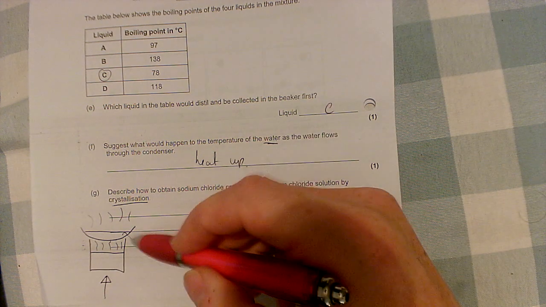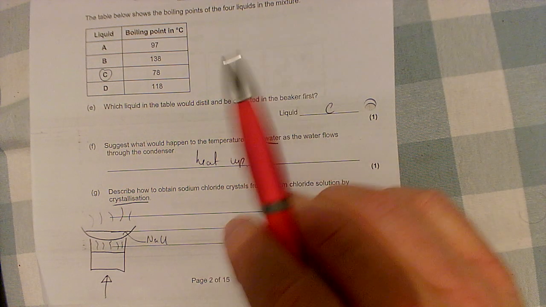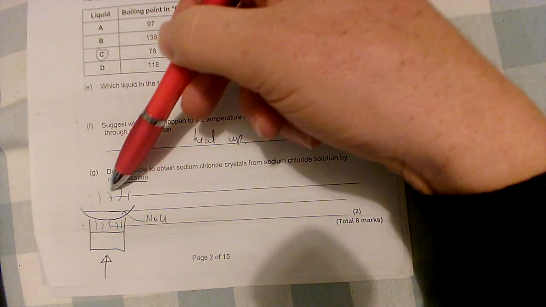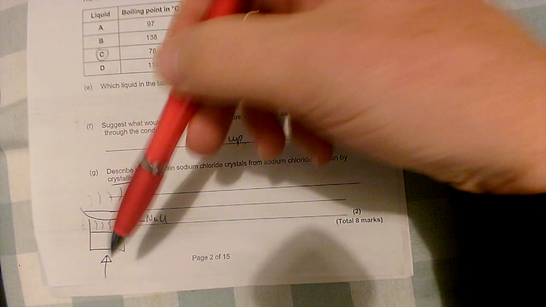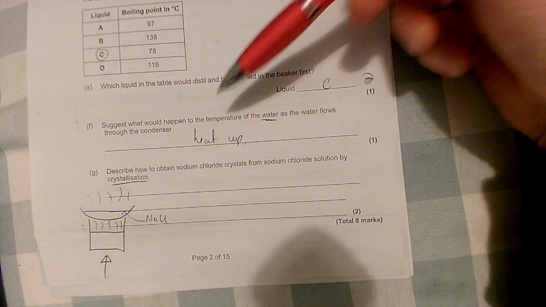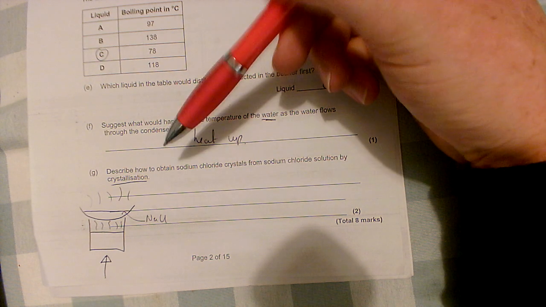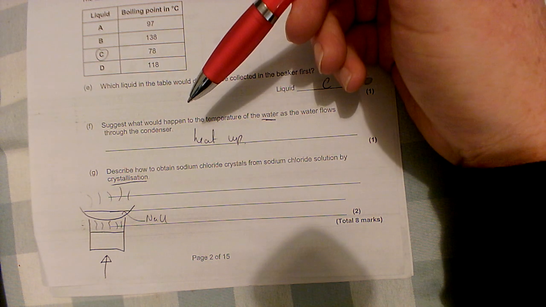And the point, how do you know how much water to lose? Well, it's when crystals start to form, and the way that you do that, you typically dip a glass rod into the solution, and if crystals form on the glass rod when you take it out of the liquid, then it's telling you that it's ready to crystallize.